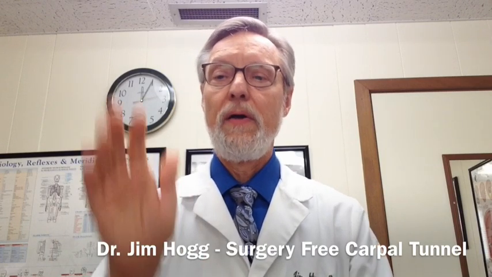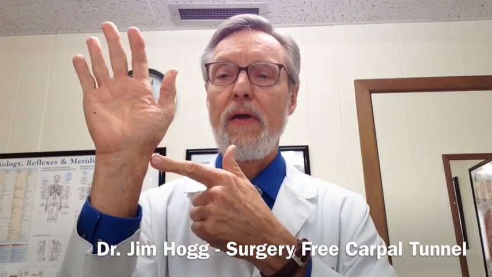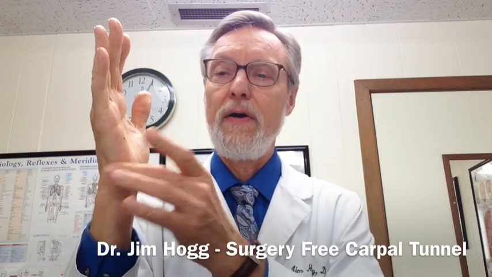Carpal tunnel is actually caused by narrowing of the carpal tunnel. There's an area right through here, the band of ligament called the flexor retinaculum, and between that ligament and the bones of the hand is what's called the carpal tunnel. And if that area gets narrowed, it causes entrapment of the median nerve that goes to these three fingers in the hand, especially the thumb, and causes what's called carpal tunnel syndrome.